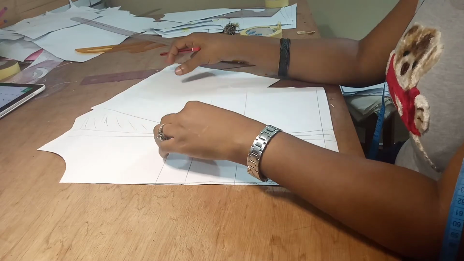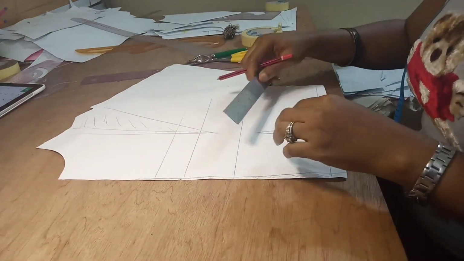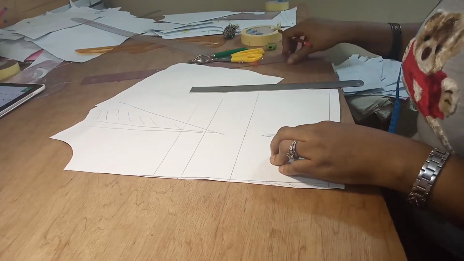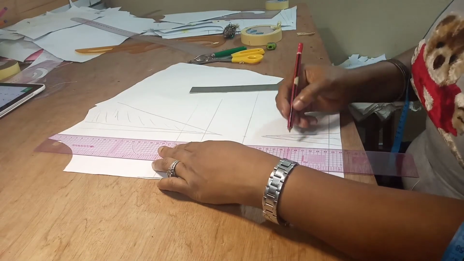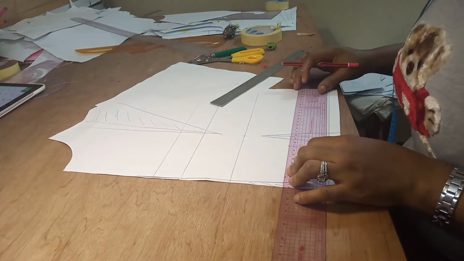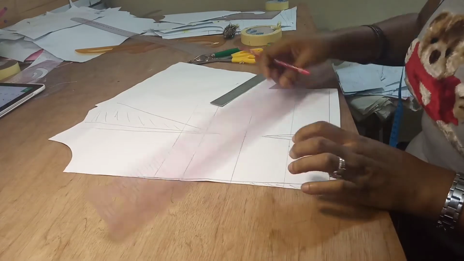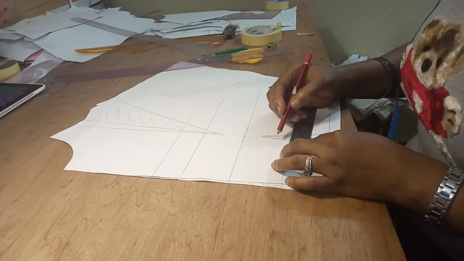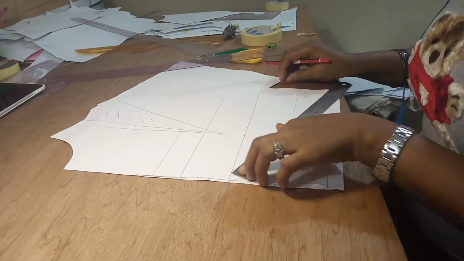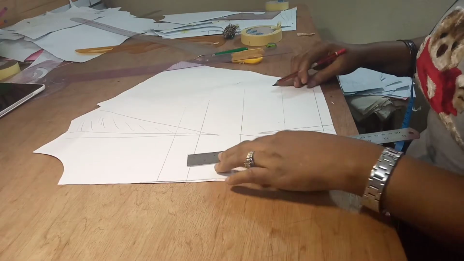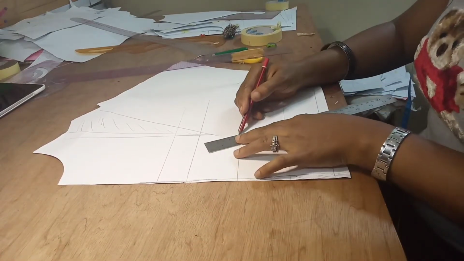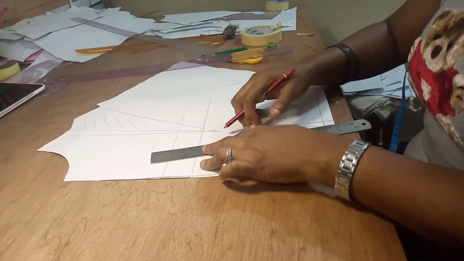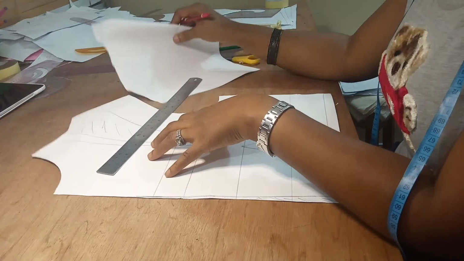So the formula to get that, I'm still going to use my princess style line. So I'm just going to get the underbust length. Then I take this. So I'm going to be using 80 inches.